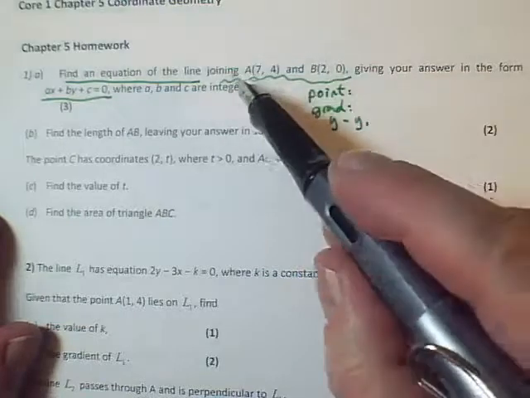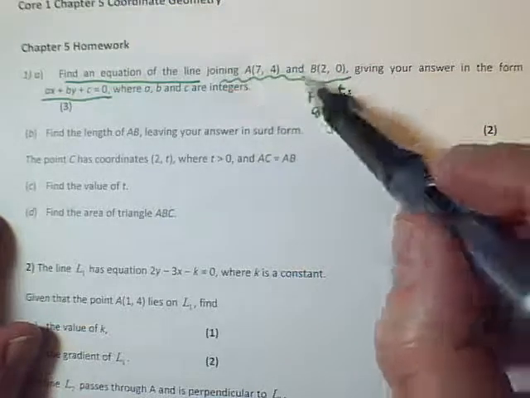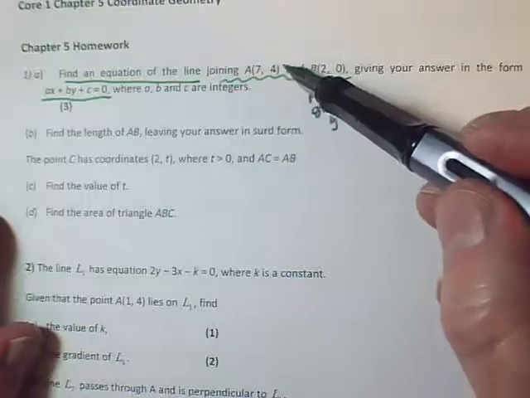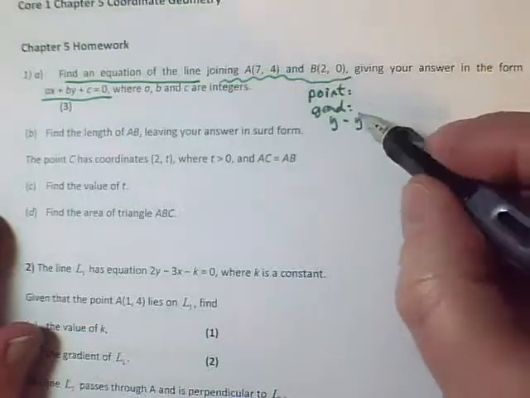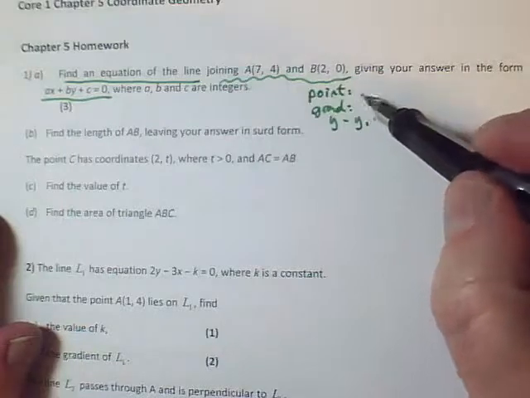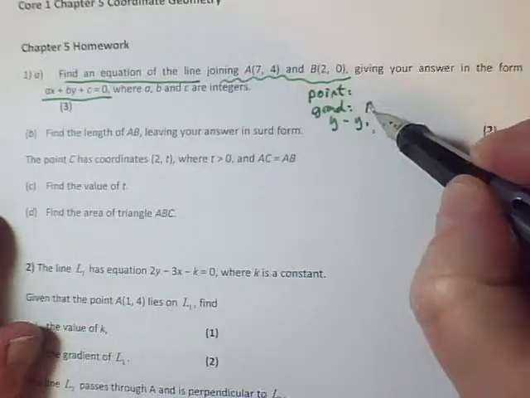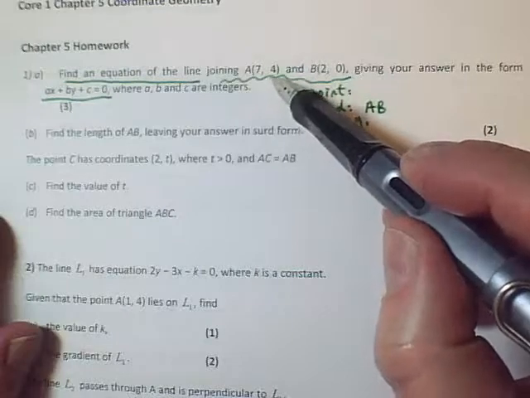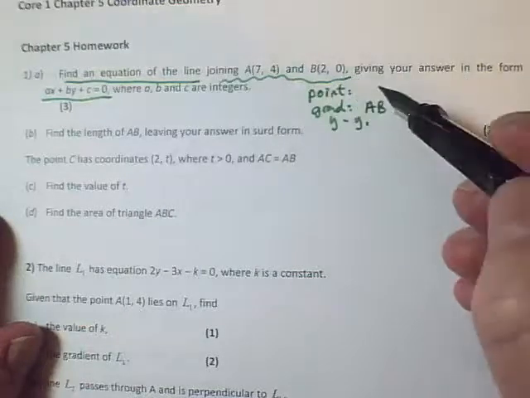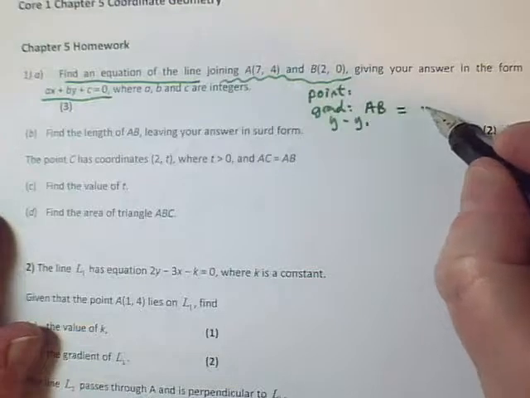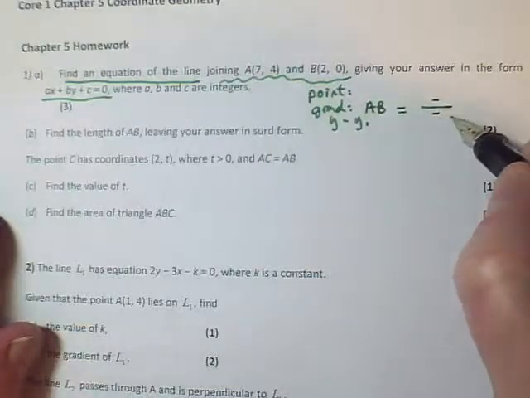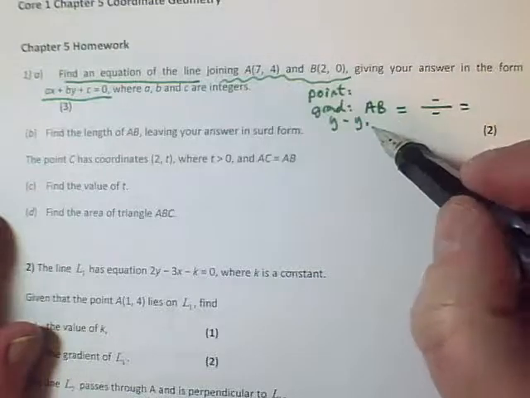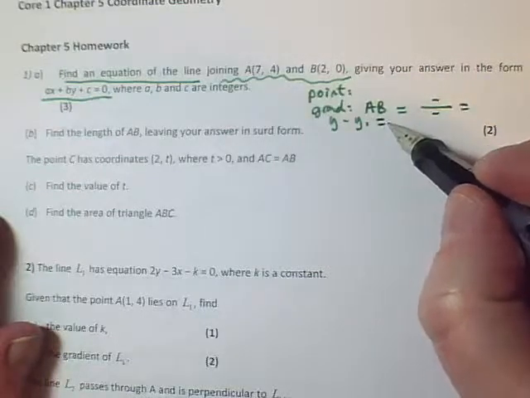You need a point, okay, and you need a gradient. Now we've actually got two different points, so you can use either one of those, but you'd probably be best advised to use the A they give you. Now the gradient we've got to work for, so we've got to find the gradient of AB, which is a 2-point method. We've got the coordinates of A and the coordinates of B, so we need to do a subtraction divided by another subtraction to get a gradient. That's our value of m, and then you can use the y minus y1 recipe.